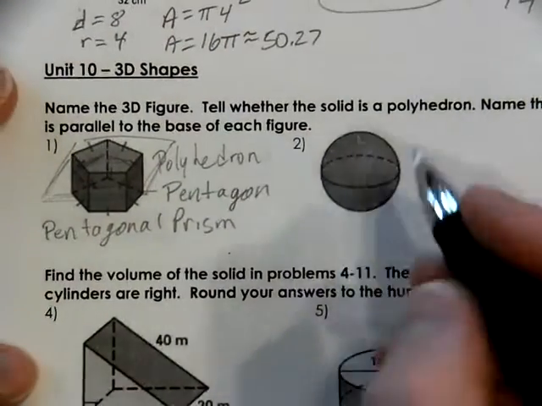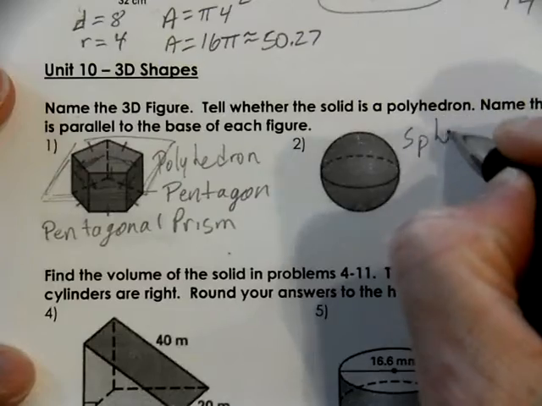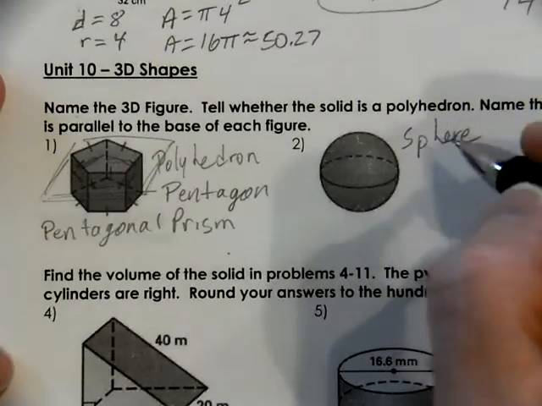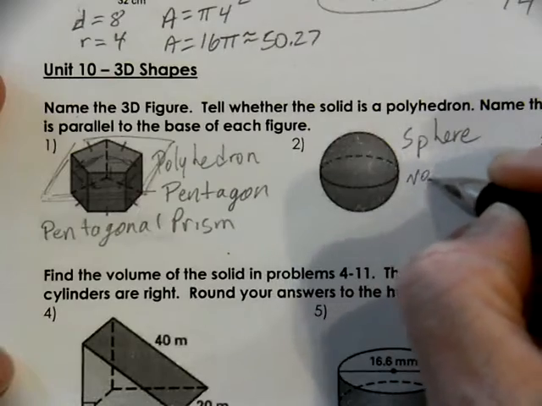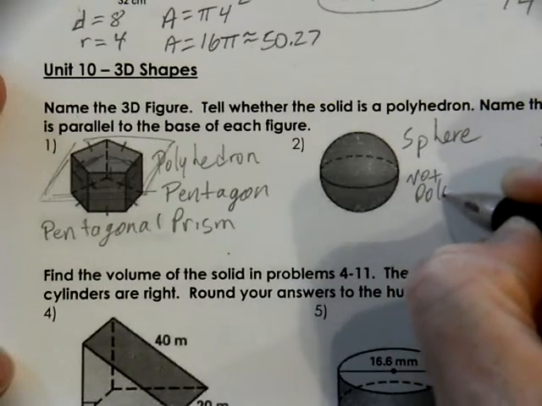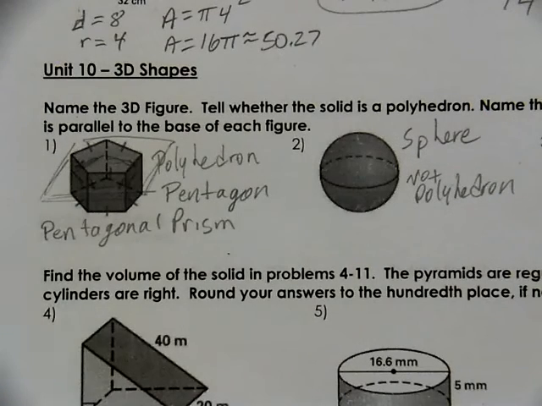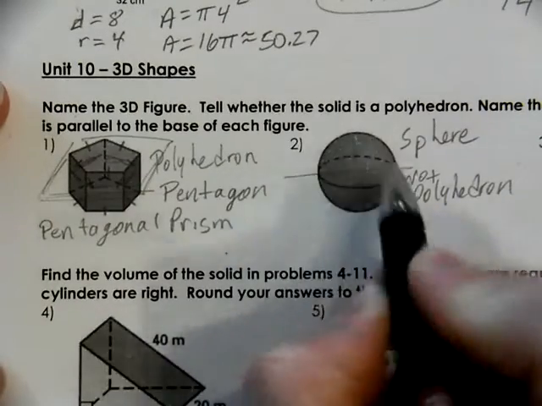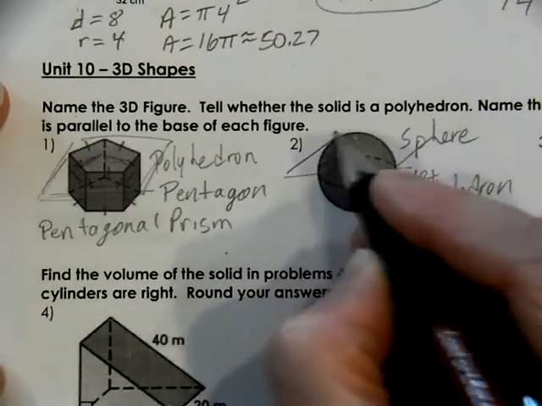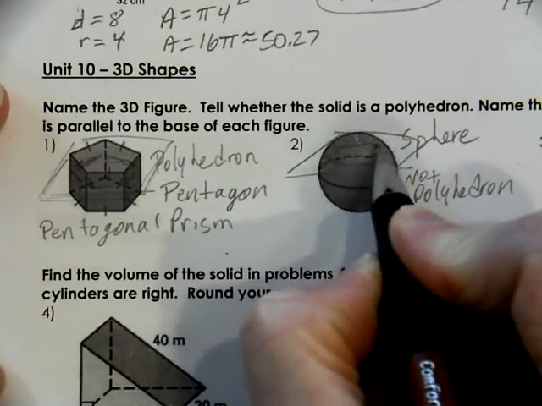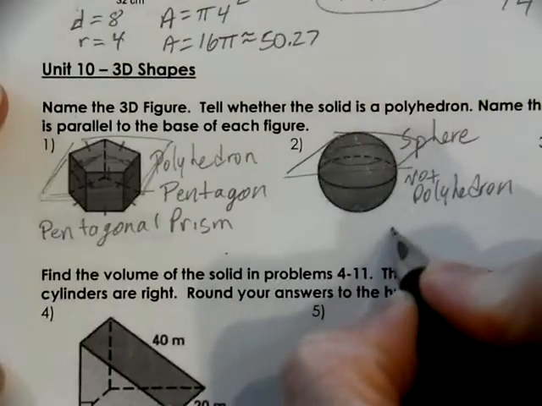So next we have a sphere, and it is not a polyhedron because it is not made up of polygons. And if you do a cross section, you would form a circle.